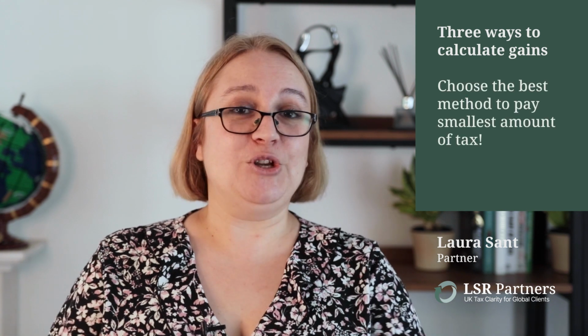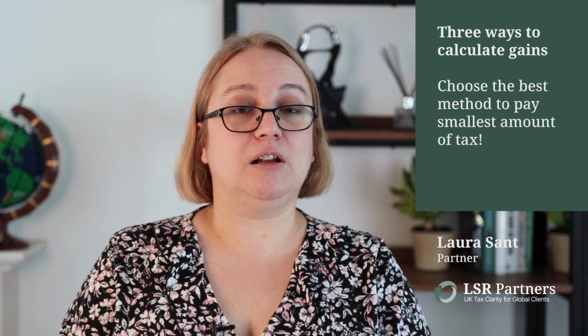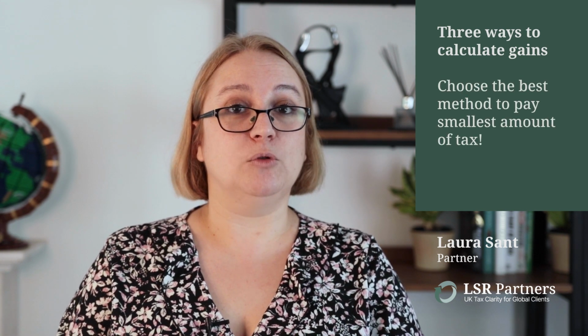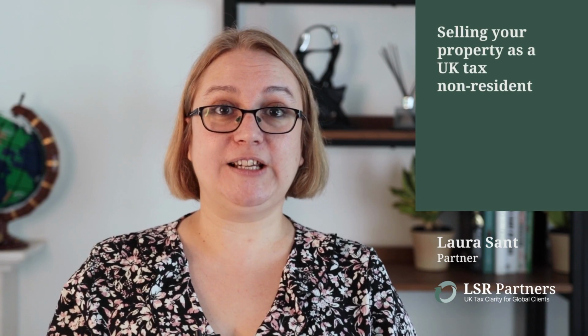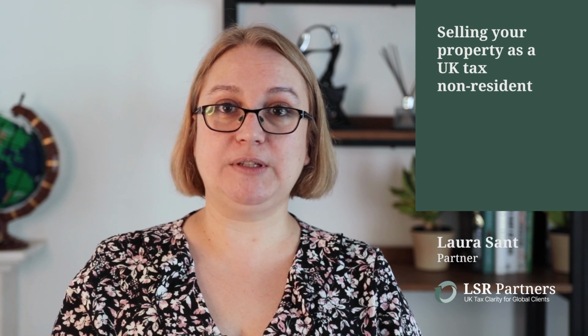The final way of working out the gain is something called the whole gain, whole loss. It's usually used if people have realised a loss on the sale of their property, or alternatively maybe somebody who might be impacted by something called temporary non-residence. You can choose to use the best calculation for you to realise the smallest gain and to pay the smallest amount of tax.